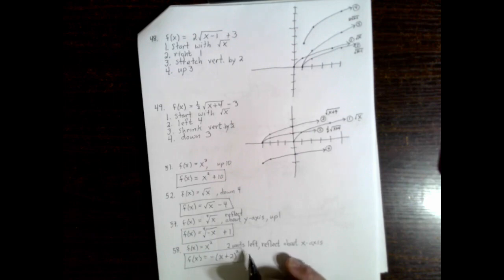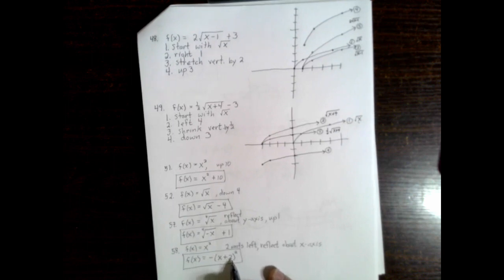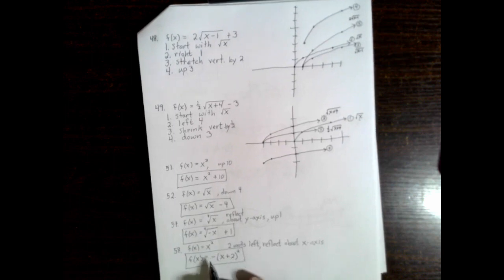X squared, move 2 units to the left and reflect about the x-axis. So 2 units to the left is add 2 on the inside. Reflecting on the x-axis is putting a negative out in front.